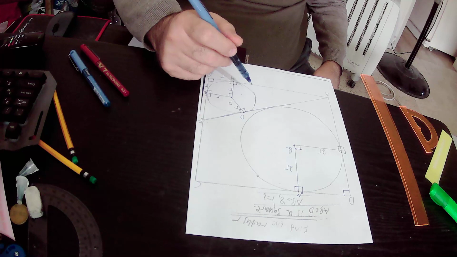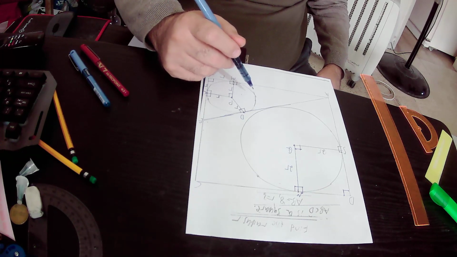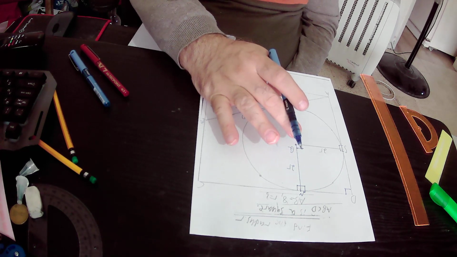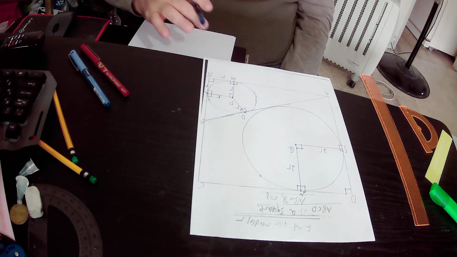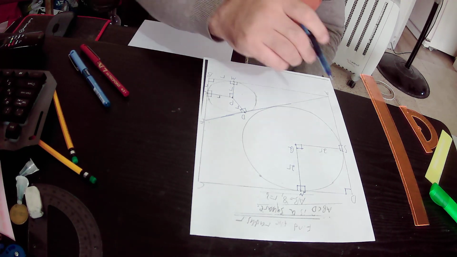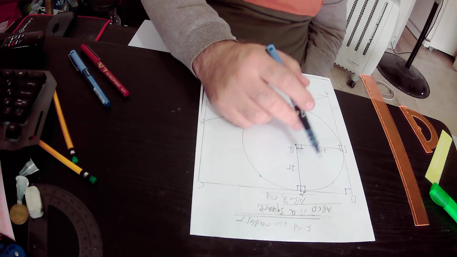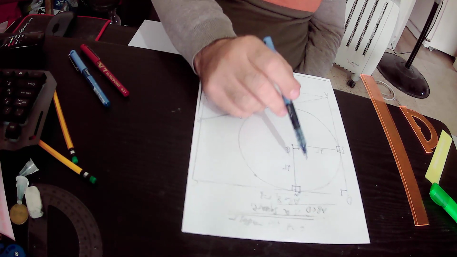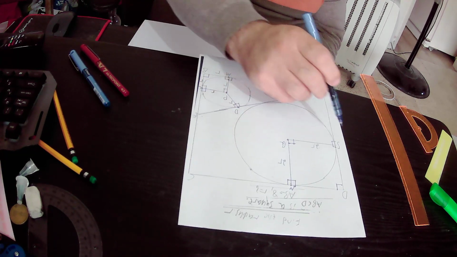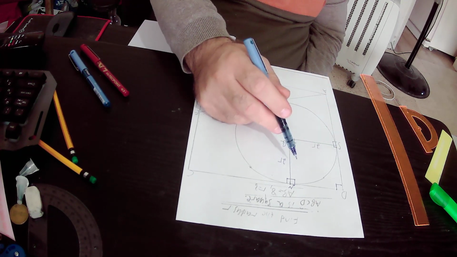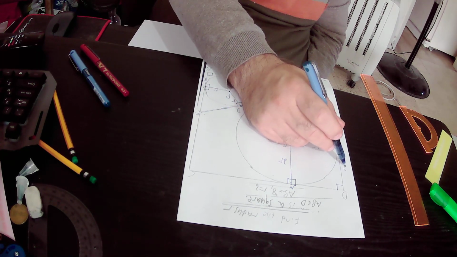Okay, and again, any quadrilateral that has four right angles, like quadrilateral DNSQ, must be a rectangle, and we know that the opposite sides of a rectangle are equal to each other, so NQ equals SD, but NQ equals 2R, so SD that equals NQ must also be equal to 2R.